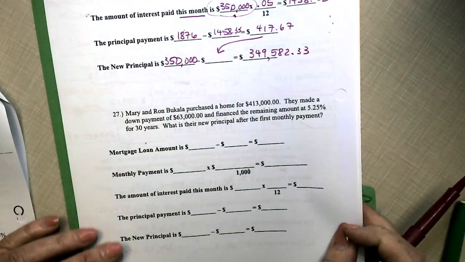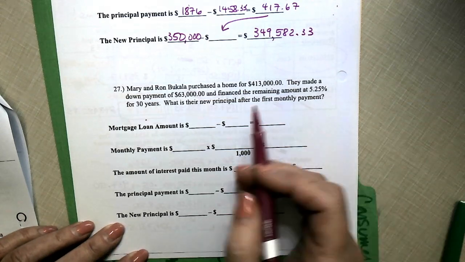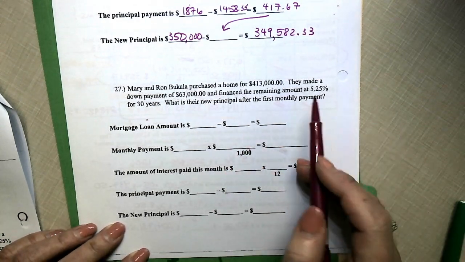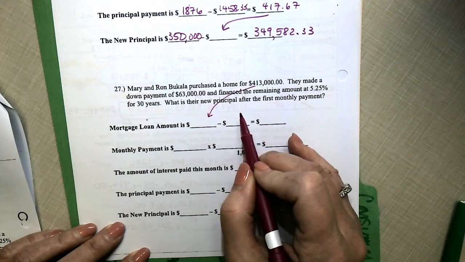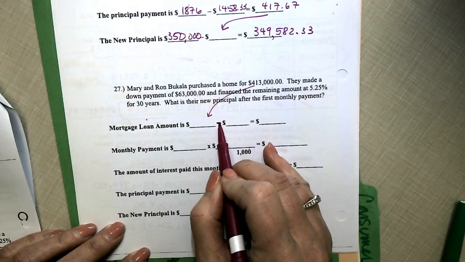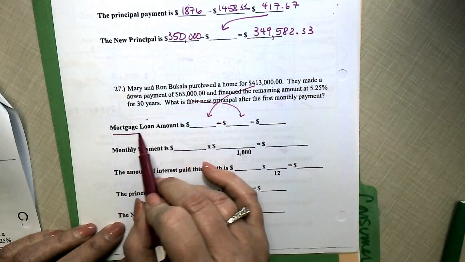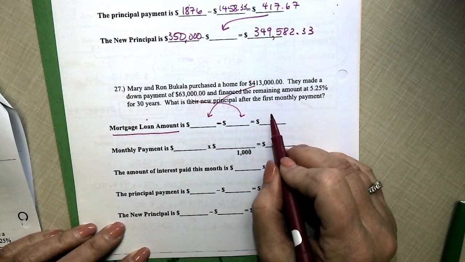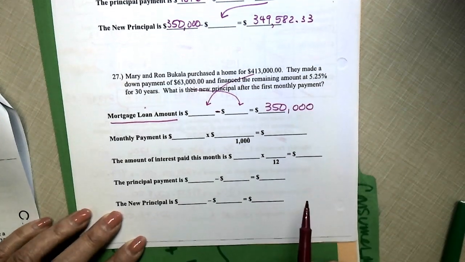Okay, so this is a little bit of a different value. So 413,000, and they made a down payment of 63. So 413 less 63,000. So this is the mortgage loan amount of 350,000. Boy, I wish we could get a different value, but oh well.